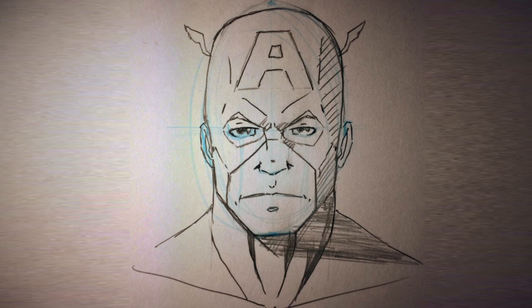Okay guys, so as you can see by applying these simple rules to placement of features on the face, we can come out with a pretty good looking superhero head.